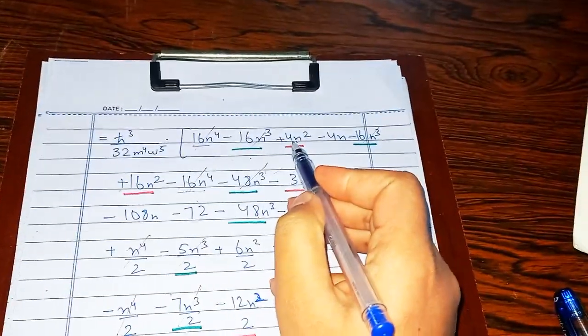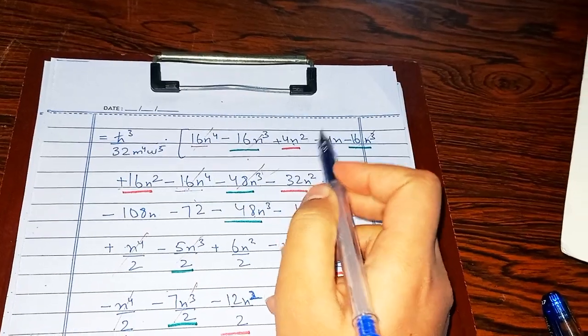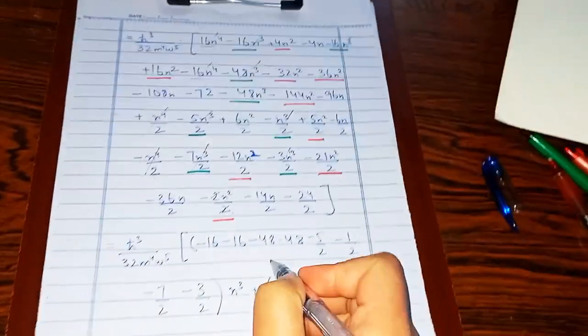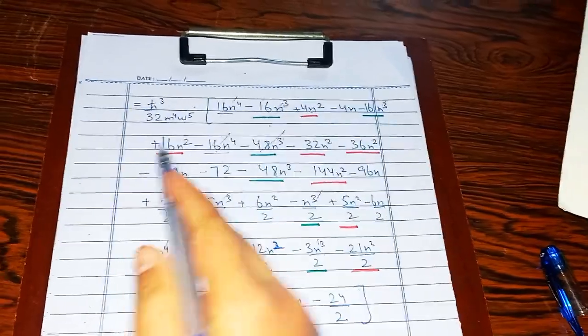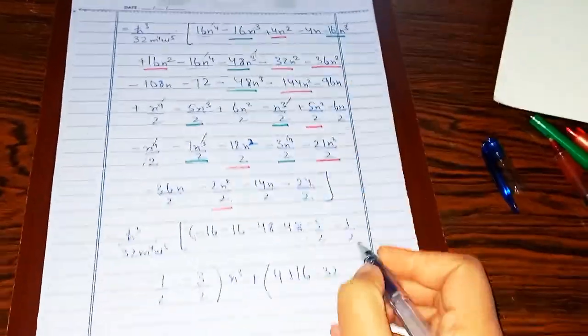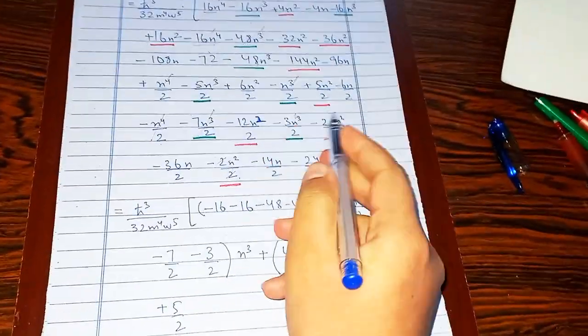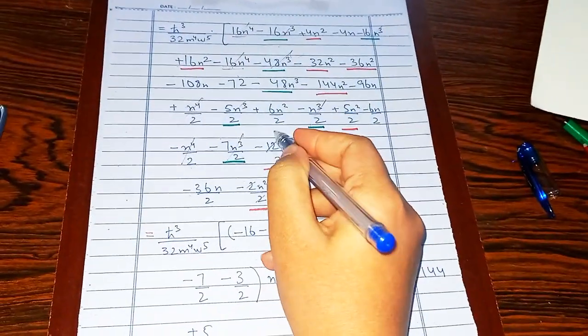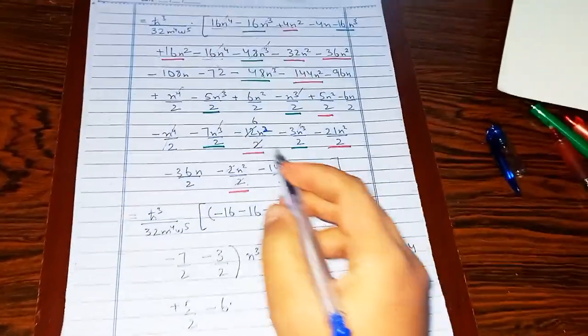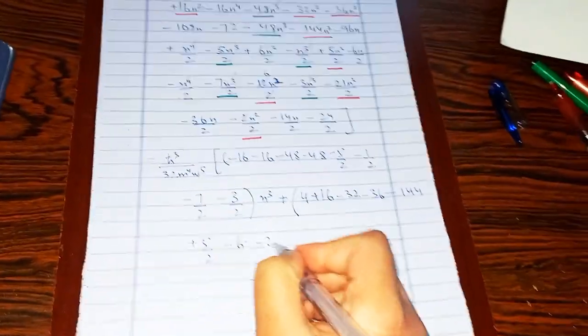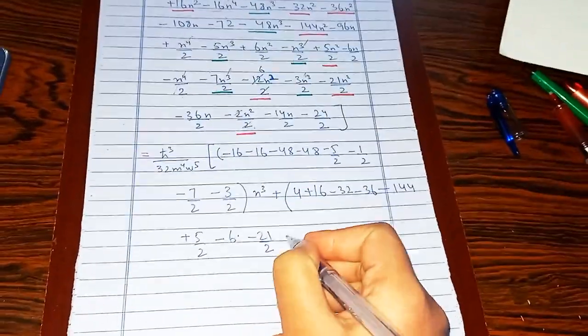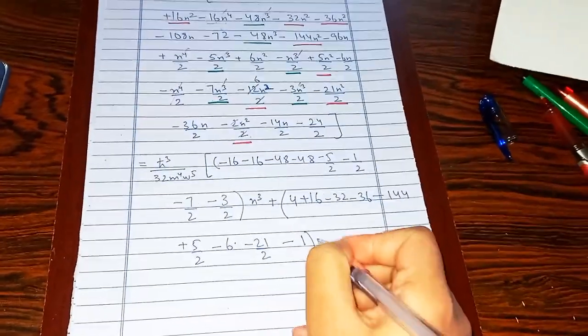In brackets, first is 4. We'll not write n², we'll write n² outside. So it's plus 4, plus 4, then plus 16, minus 32, minus 36, minus 144, plus 5 by 2, minus 12 by 2, which is 2 sixes are 12, so it's minus 6, minus 6, and minus 21 by 2, and it's minus 1 because 2 and 2 cancel out, so it's 1 only, into n².